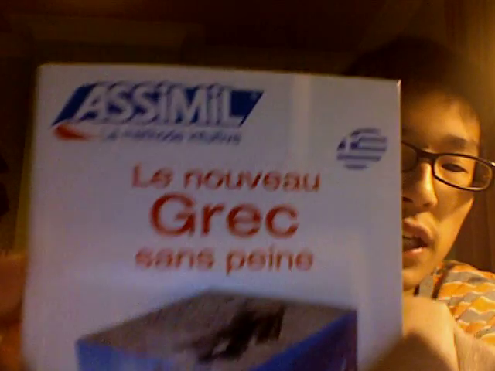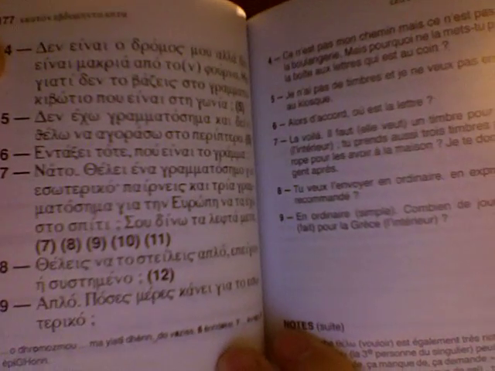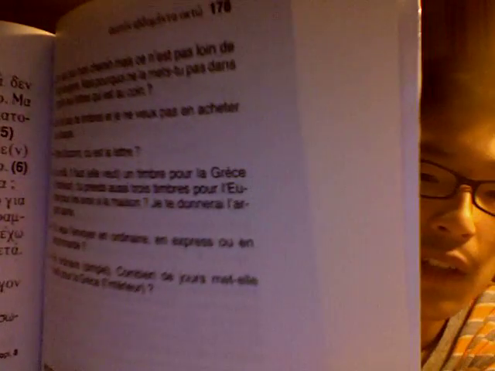And I bought Assimil Greek today. I'm gonna learn Greek. Yeah, I love Greek. I love Greek people, so I'm gonna learn Greek. Here you see Greek script. I'm quite familiar with Greek script because I always use it in math or sciences. And here translations, some notes underneath. I have the audio from UZ Translations.